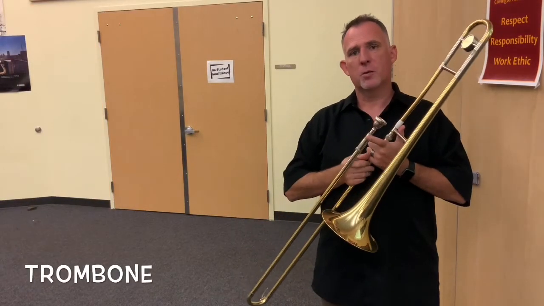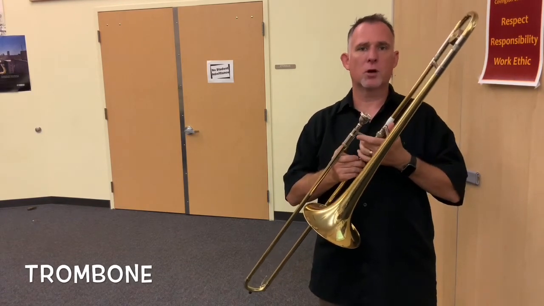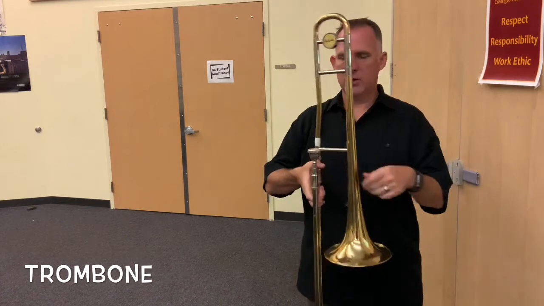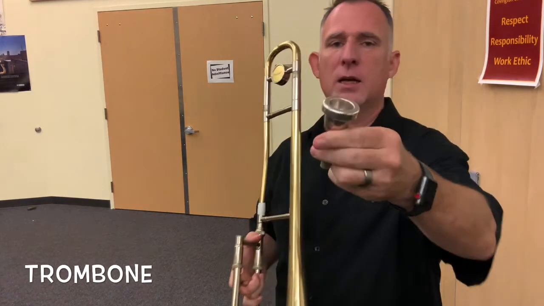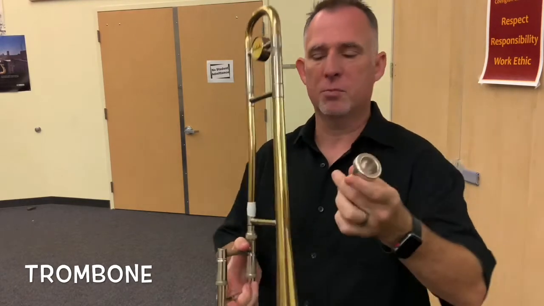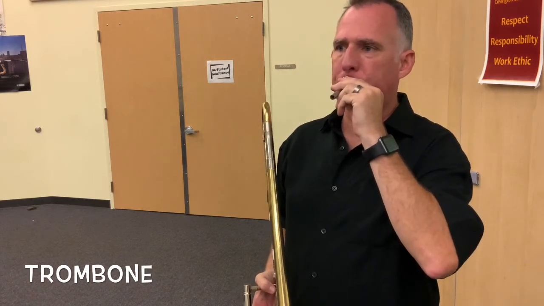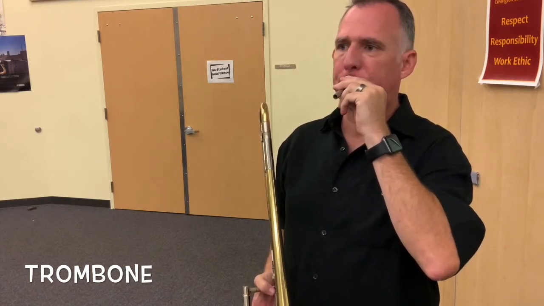The final instrument of the band family is the trombone. And the trombone is also a member of the brass instruments. And you can see that it has, again, a large cup-shaped mouthpiece, but it is bigger than the trumpet's. So let's do some buzzing with the trombone mouthpiece. Instantly, you can tell it's a lot lower sound.